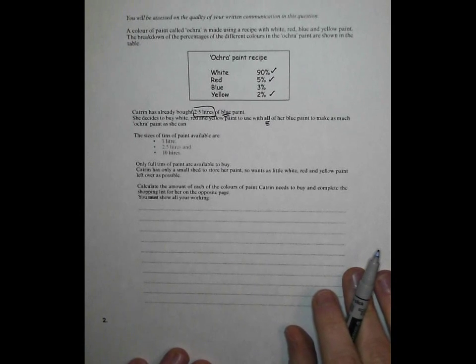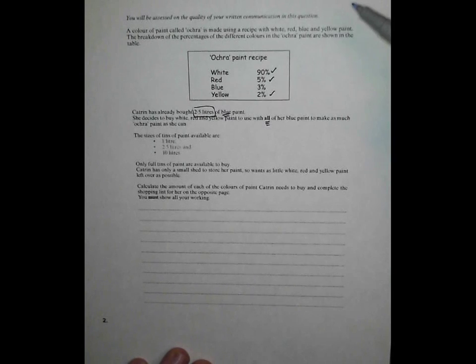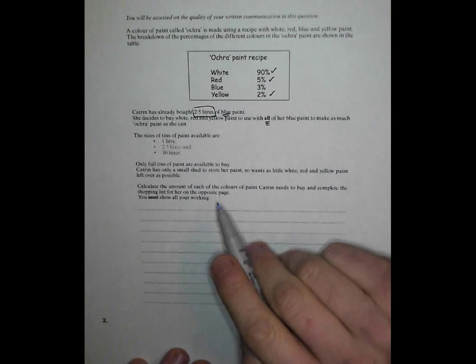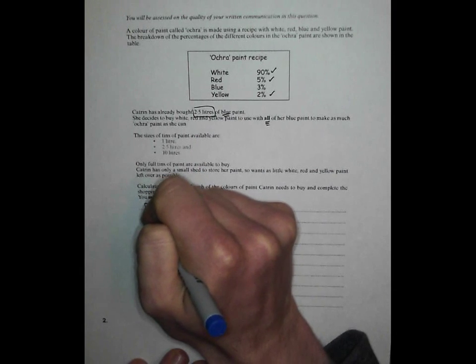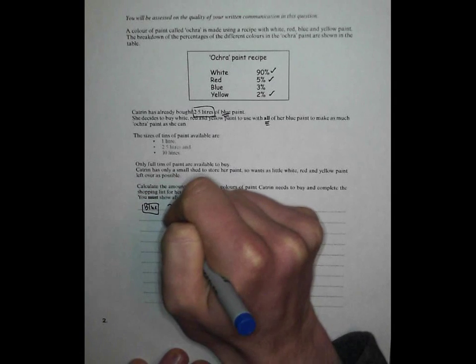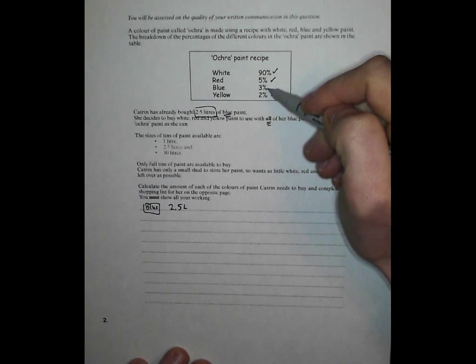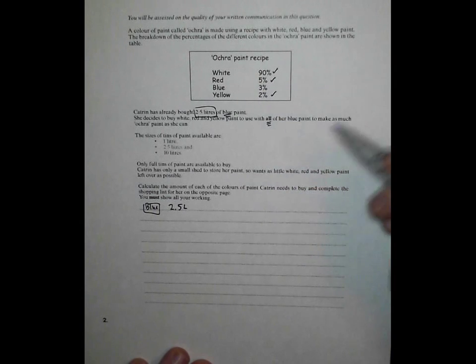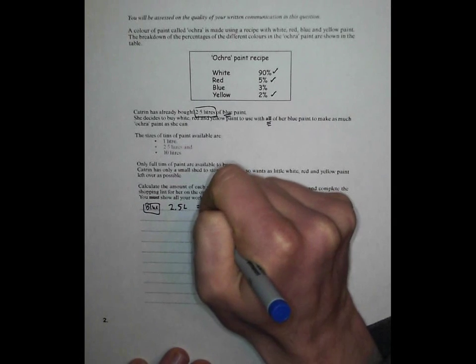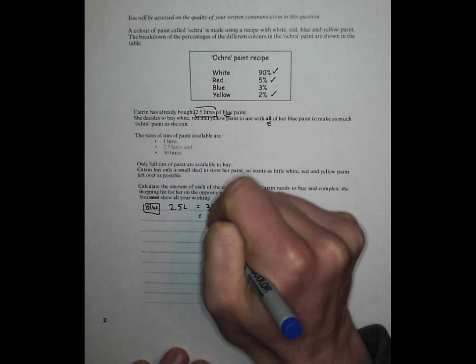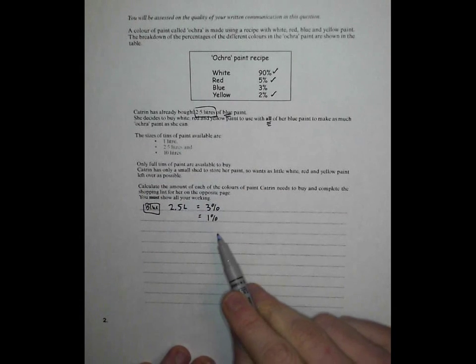Right, how are we going to start this question? Well, I think a good place to start is the fact that we know she's got 2.5 litres of blue paint. So let's have a mess around with blue paint. She has 2.5 litres and she needs to use all of that up. Now, blue paint stands for 3% of this whole kind of paint combination. So that 2.5 litres is essentially 3% of her entire mixture. Once we have that fact, that's going to enable us to work out what 1% of the mixture is, because if we know what 3% is, we can get 1%.